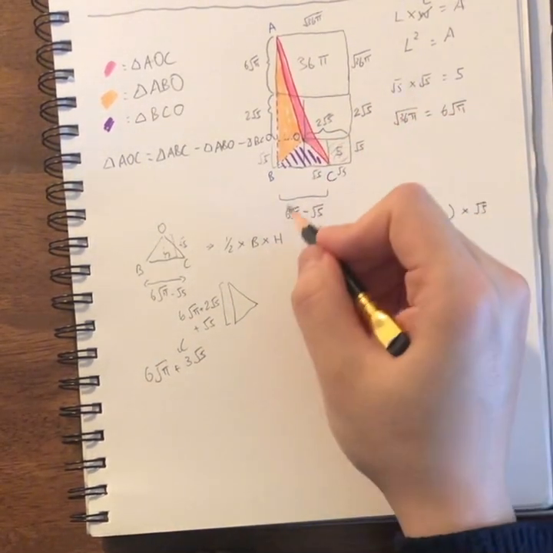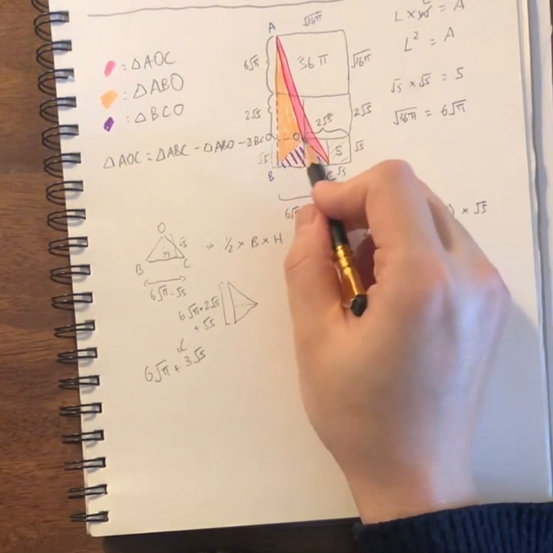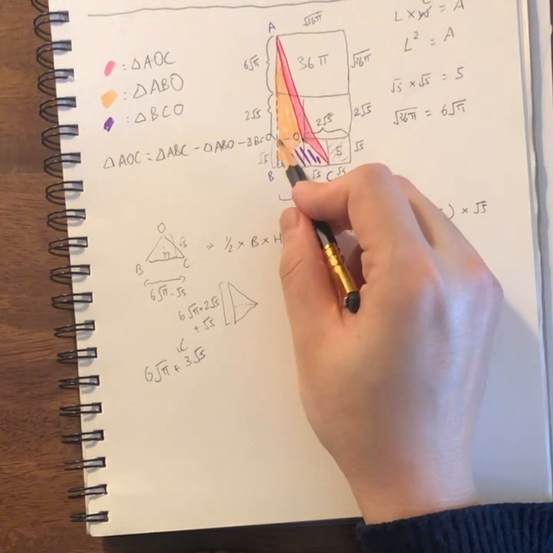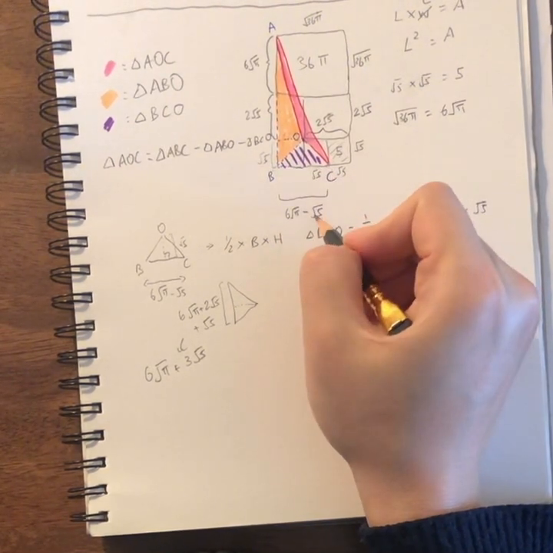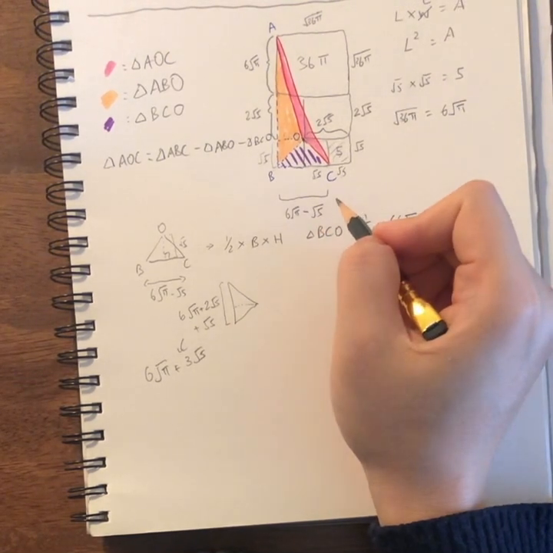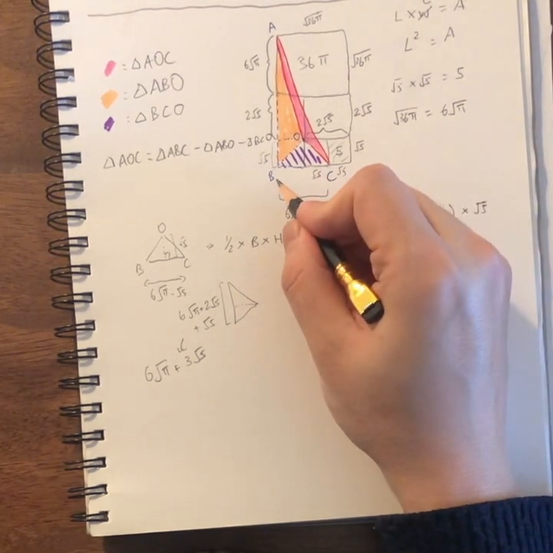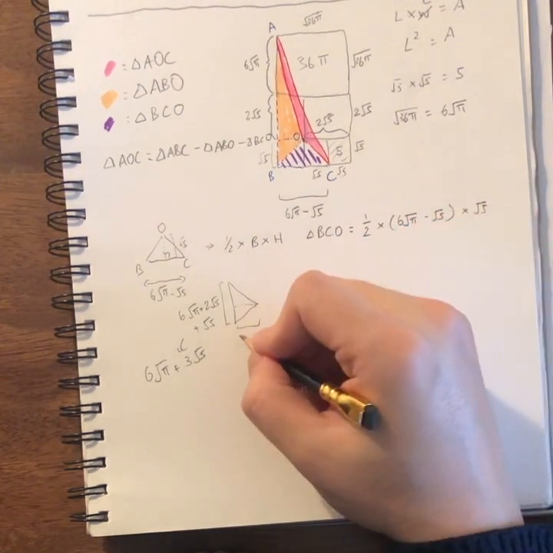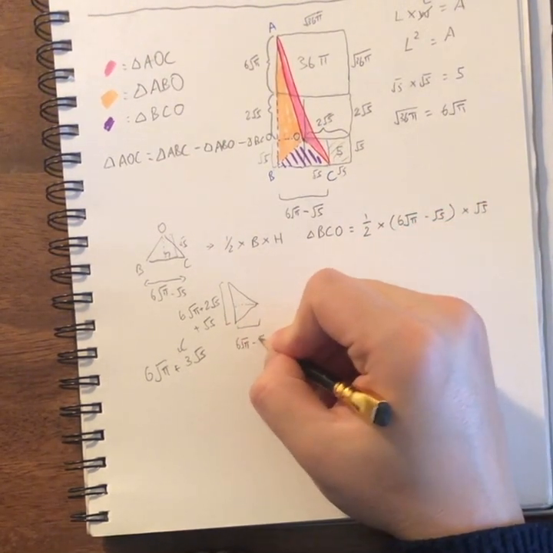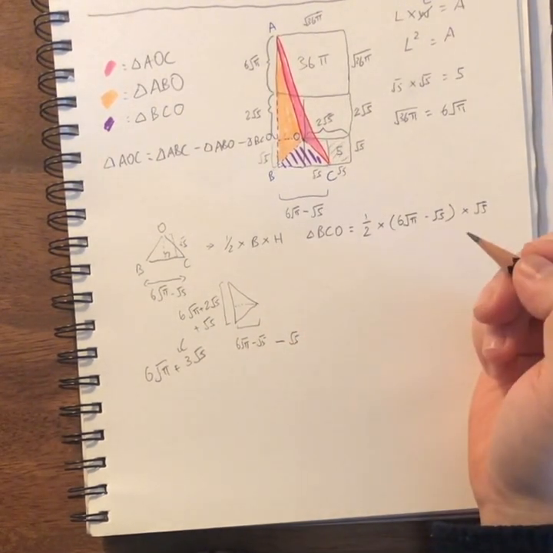And then all I need is my perpendicular height over here. We know that bit over there is this bit minus root 5. And if that's root 5, then would it stand to reason that this bit over here, our perpendicular height, is 6 root pi minus root 5, take away root 5?